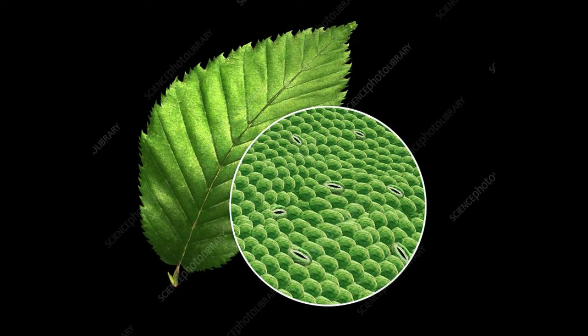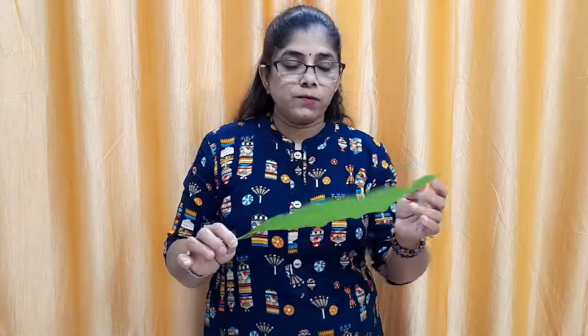Now from where do these water molecules escape in air? These water molecules escape in the air through the small openings on the leaf, that is stomata. It is called stomatal openings or stomata. There are many stomatal openings on this leaf. They are more on the lower part. Yes, most of the stomatal openings are on the lower part of the leaf.